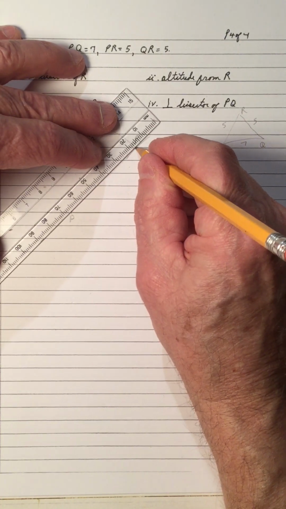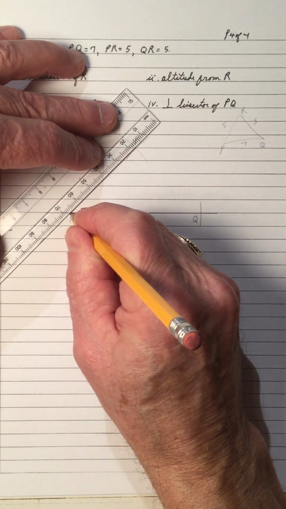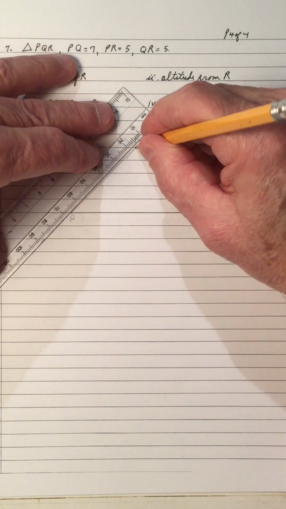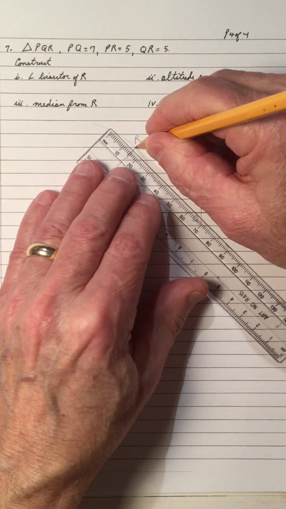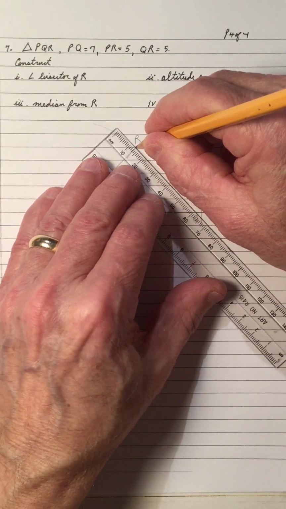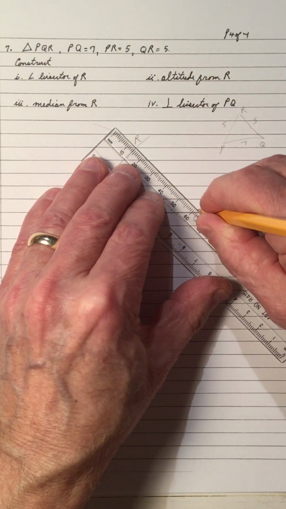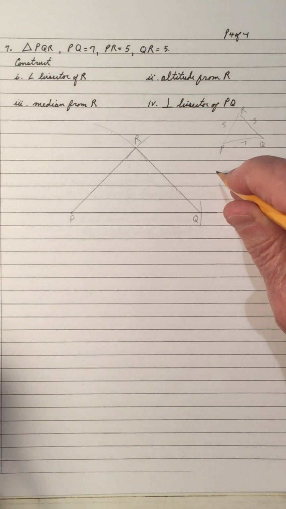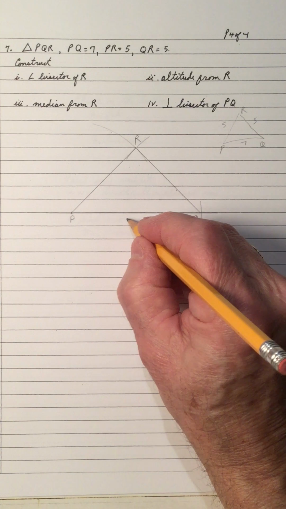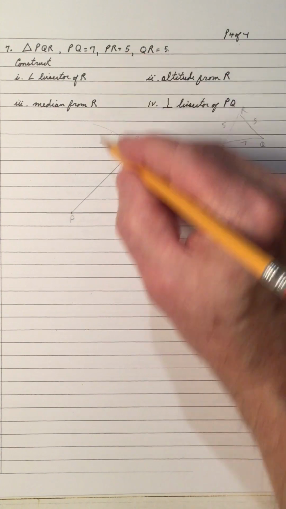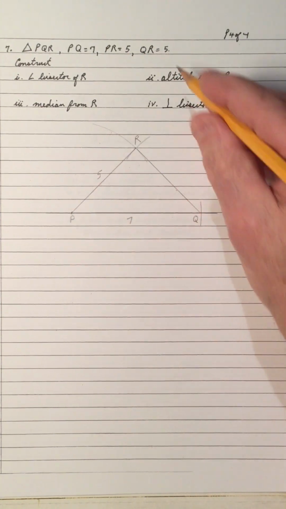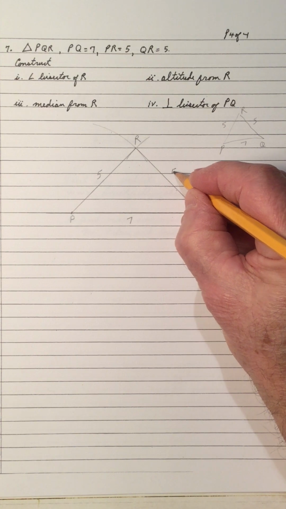You have to be careful. When I say a right triangle, I don't mean a right angle. I just mean this is the correct triangle drawn, to the specs. There it is. So I got PQ is 7, I got PR is 5, and I got QR is 5.